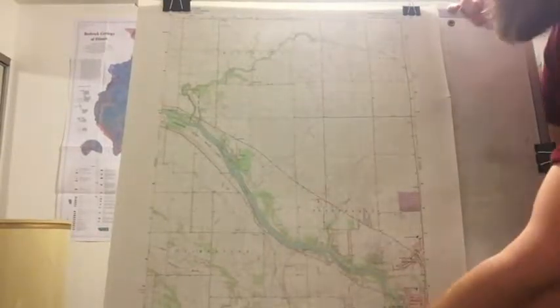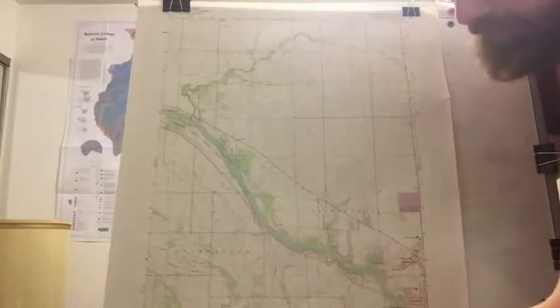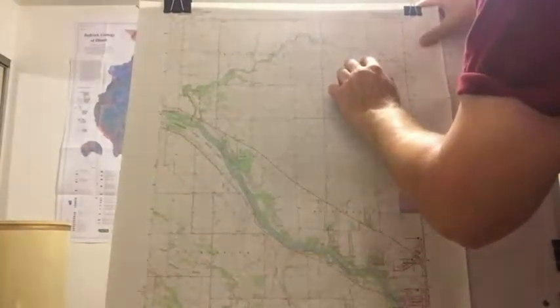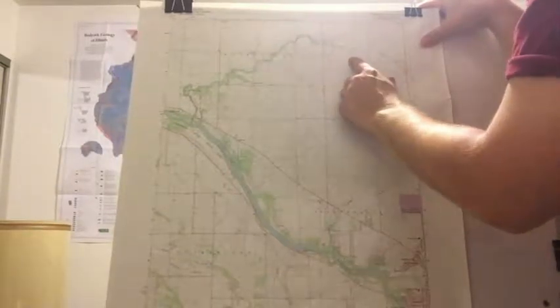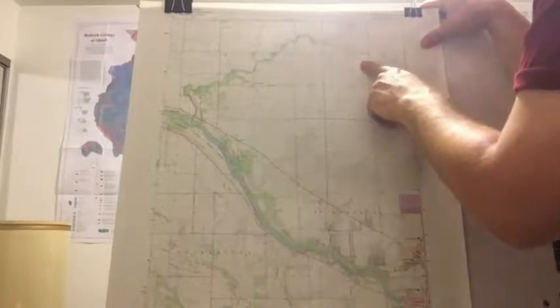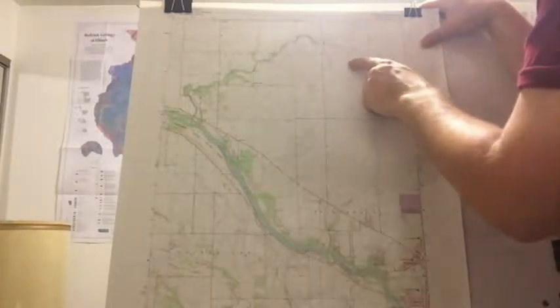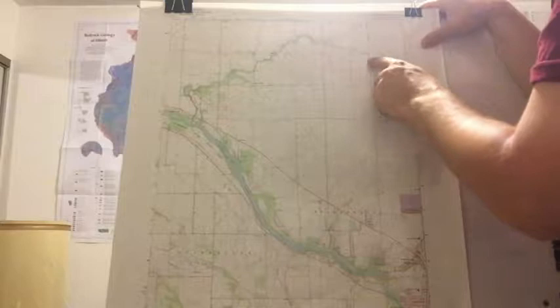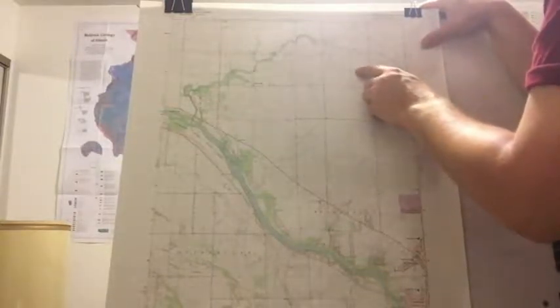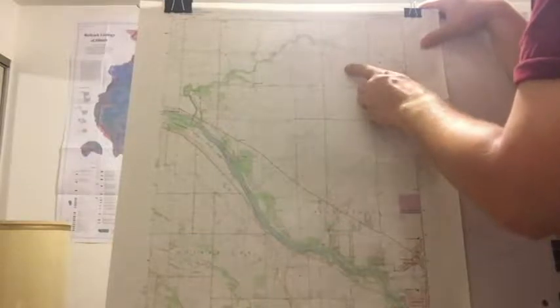And 99.9999% of the time, that datum is going to be mean sea level. So you'll see these thicker lines, like this says 650, so that's 650 feet above mean sea level. And then you'll see 675, but you've got all these thinner lines in between. Those are your 5 foot. So this is from 650, 655, 660, 665, 670, 675.